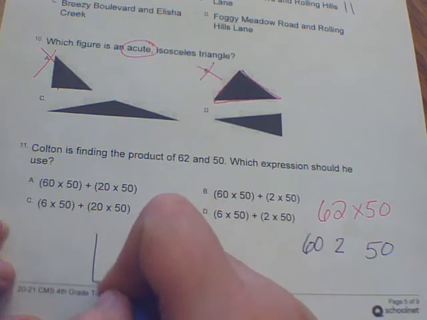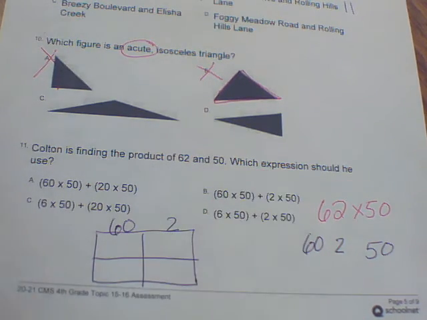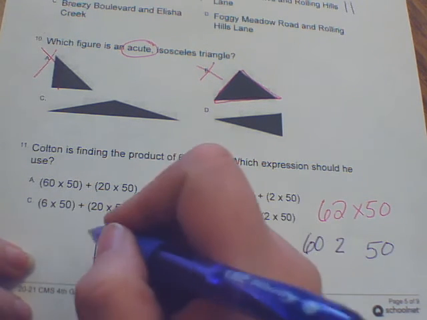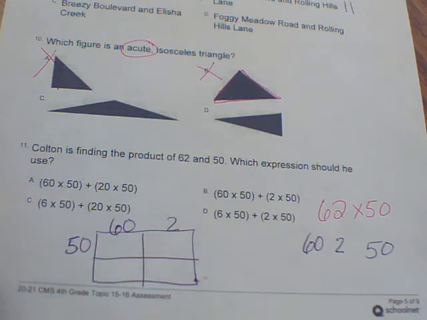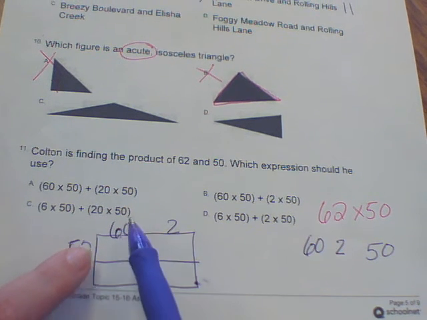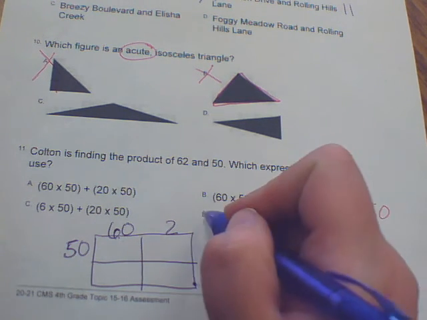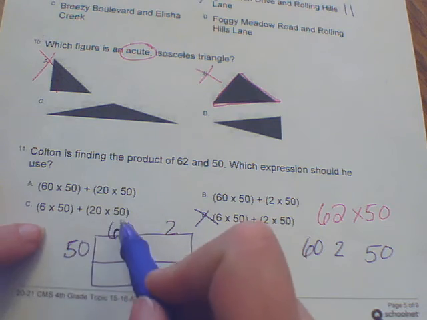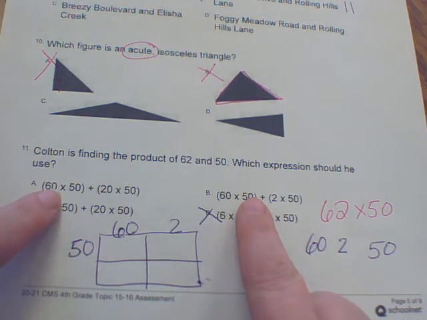If I put this into a box method, I would have 62, and I would have 5 tens, which is 50. I have 0 ones and 50. So I know I would do 60 times 50. Do I see a 60 times 50 here? No, that's not an option. Do I see a 60 times 50? No, that's not an option. So now I'm with A or B.